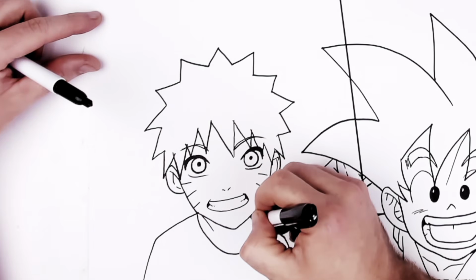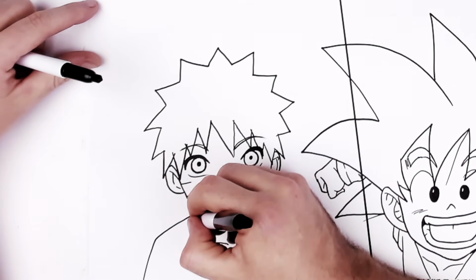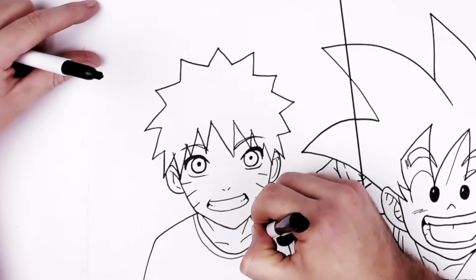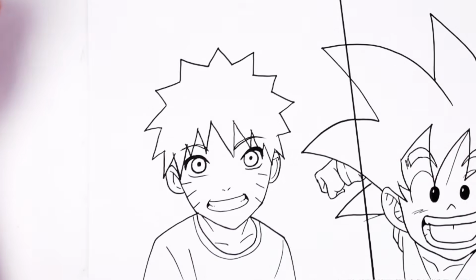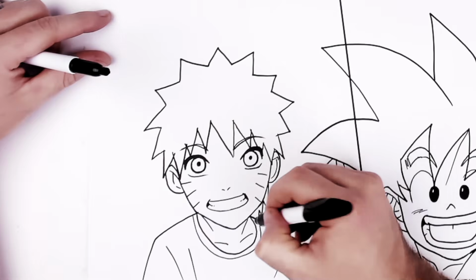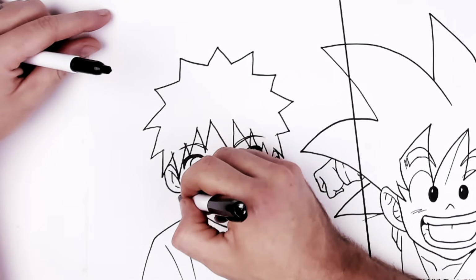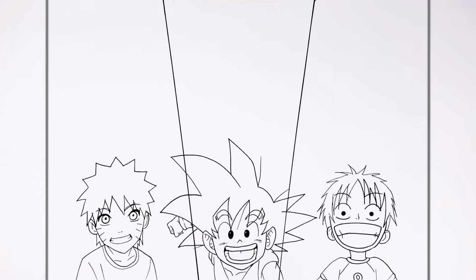Round, and then neck, collarbone, rim to his shirt, clothing lines, and then some long hair coming down behind his head this way, like so. That's three boys as kids.